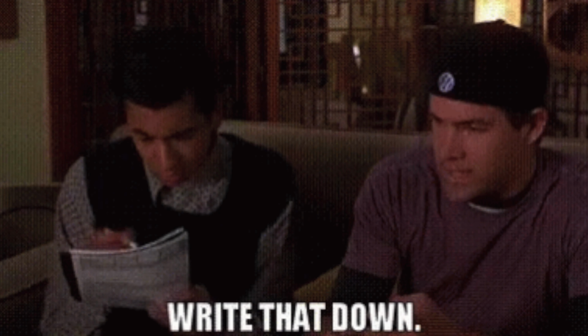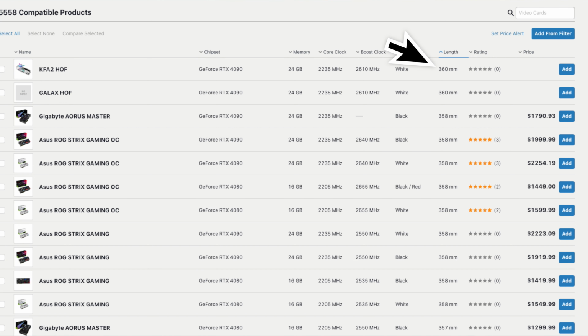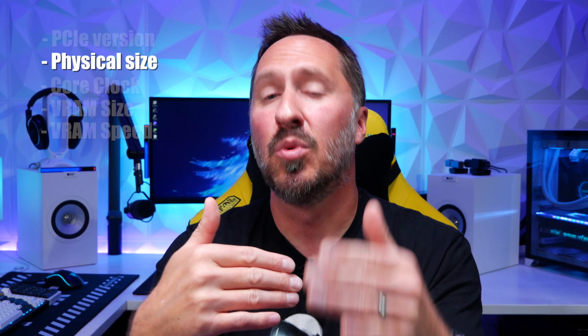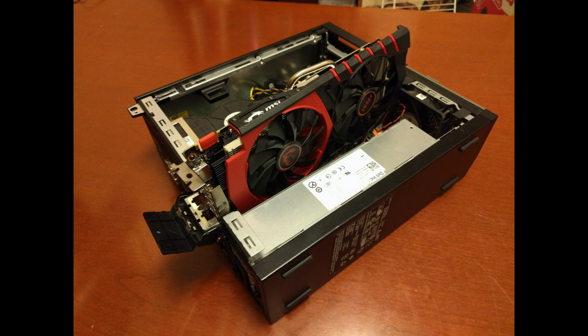Different generations are forward, backward compatible. With size, physical size, what I usually do is just kind of take note of it, because if you're buying like a 4090, a big beefy GPU, this will matter later, like when you get a case. You want to make sure it fits.